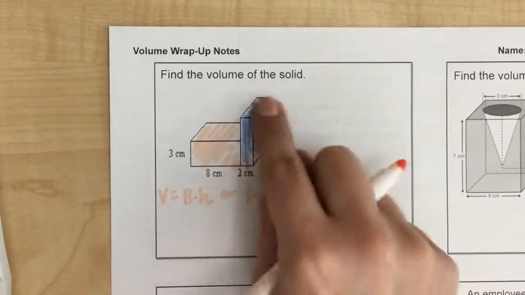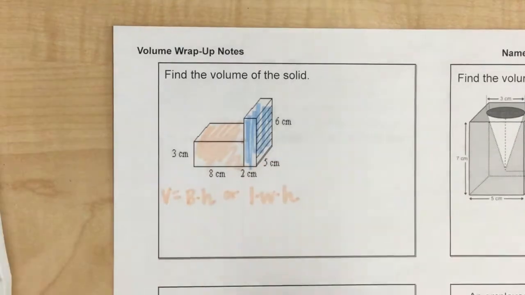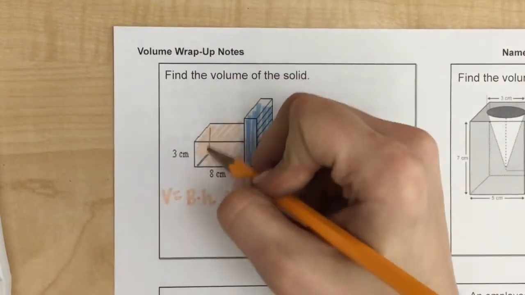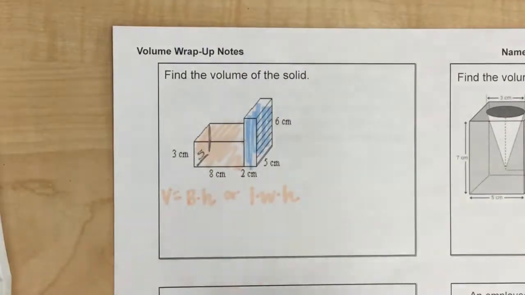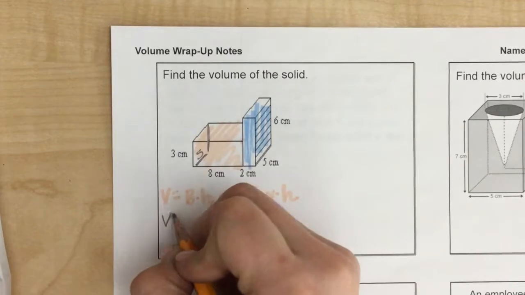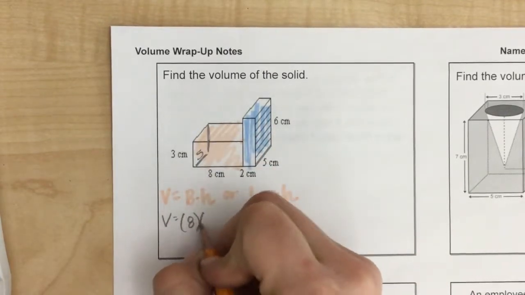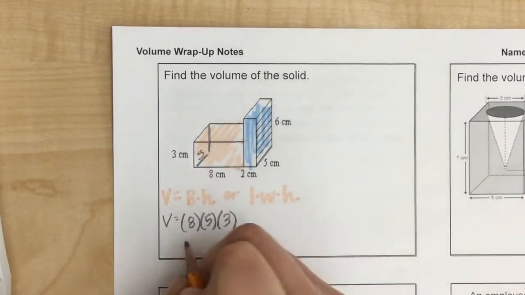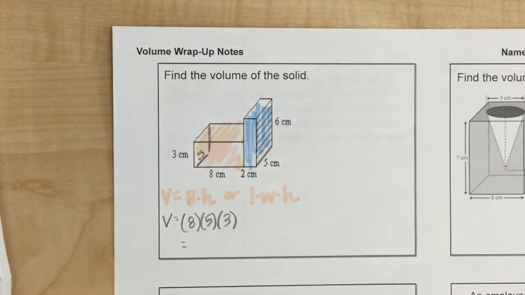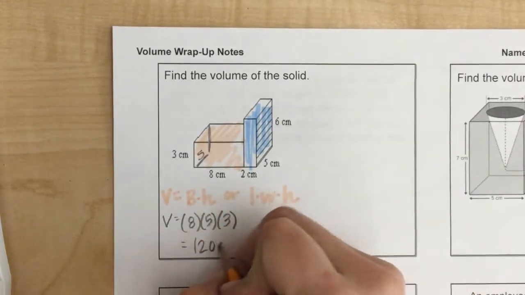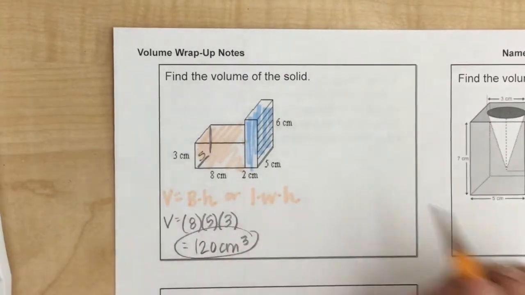You might think, well, I don't want to include this extra piece, but really you're just saying that this piece that's hidden behind the shape here is gonna be 5. So length times width times height. So I'm taking 8 times 5 times 3. So the volume of that first shape is going to be 8 times 5 times 3, which is 120 cubic centimeters. So that's part 1.